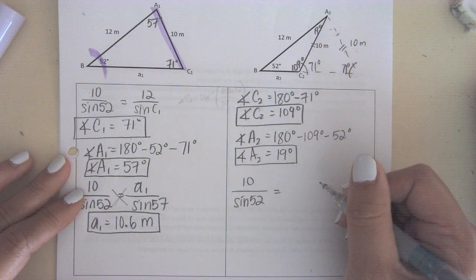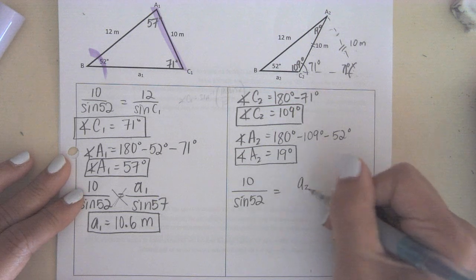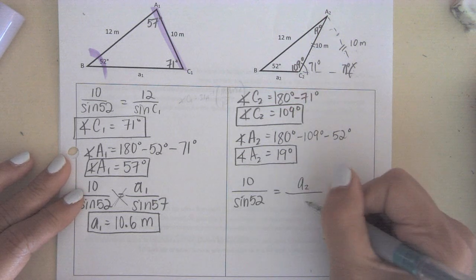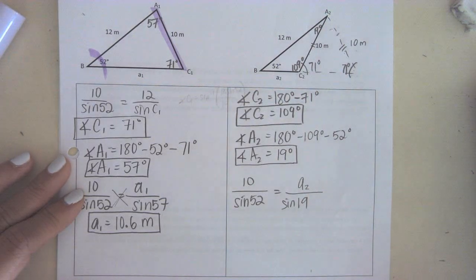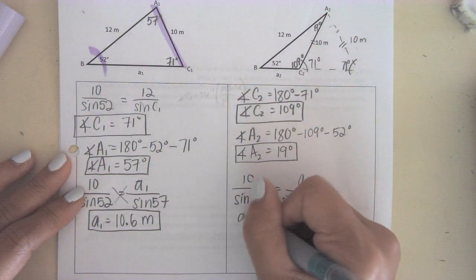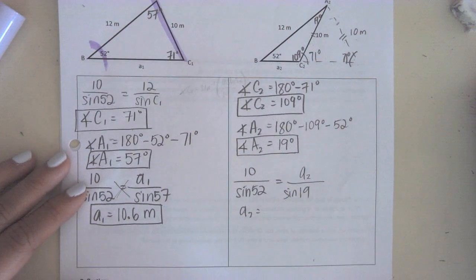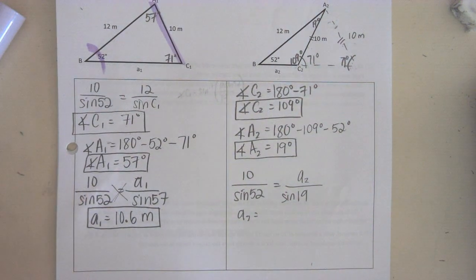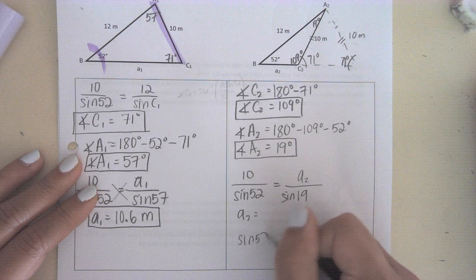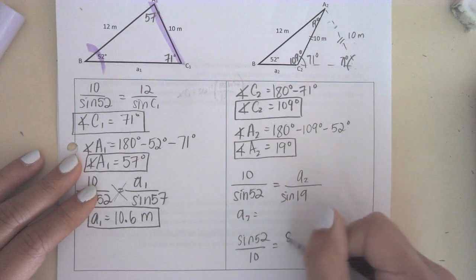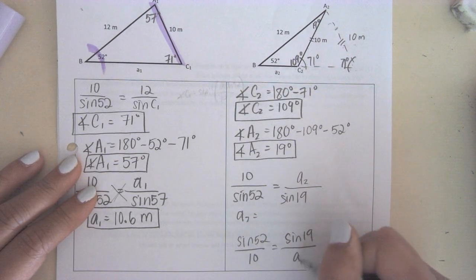Which side are we comparing it to? A2 over sine 19. Okay, so calculate what A2 is going to be. Then you can put sine 52 on the top and 10 on the bottom, right? Yes, an alternate way to write this is sine 52 over 10 is equal to sine 19 over A2.